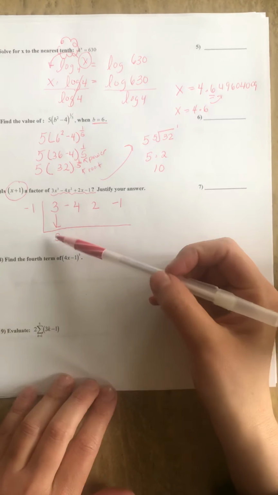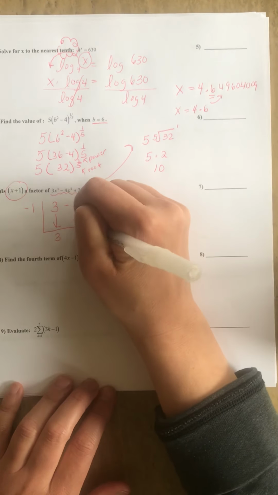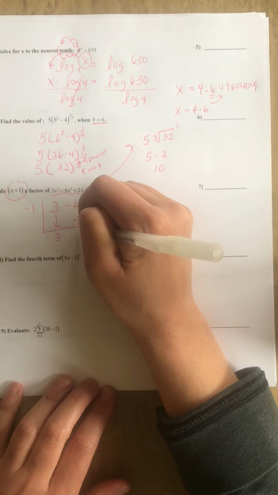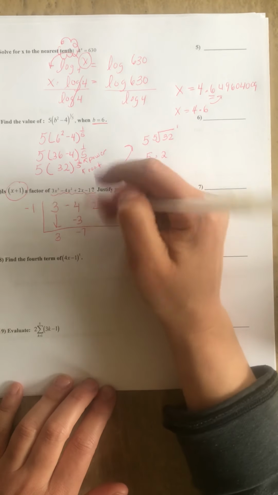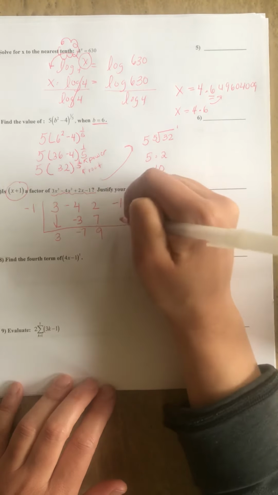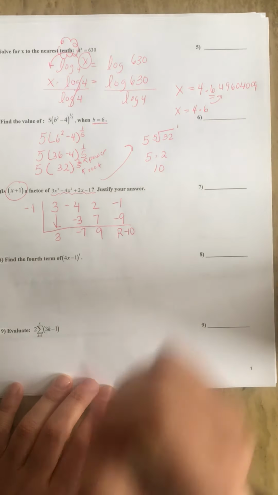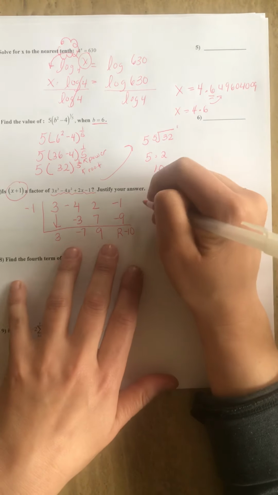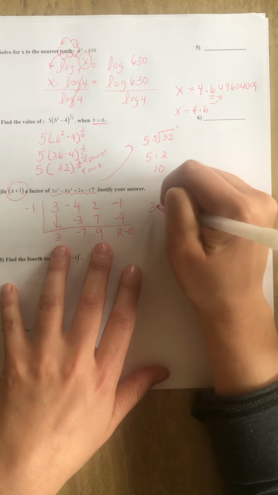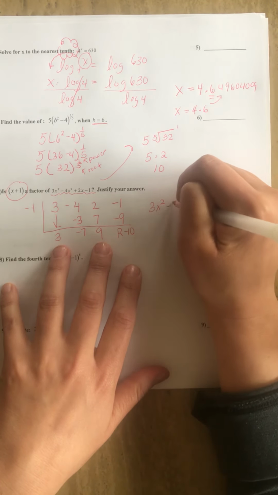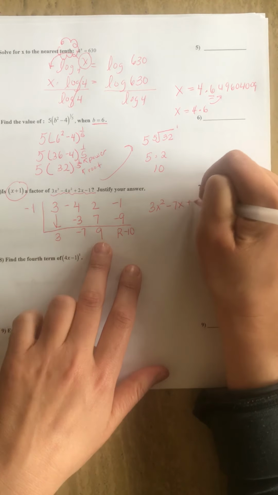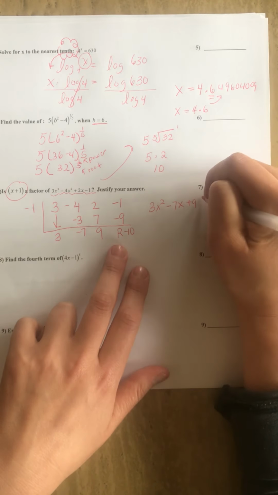So we have -1 times 3, that's going to give us -3, -4 plus -3, -7, and positive 9. Our final answer right here is going to be 3x squared minus 7x plus 9, and then we have -10 over x plus 1.